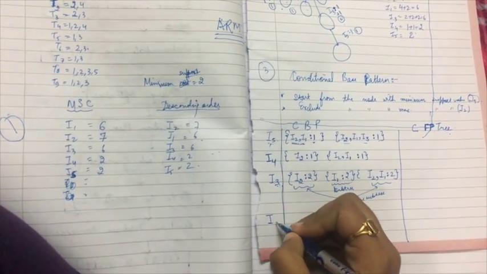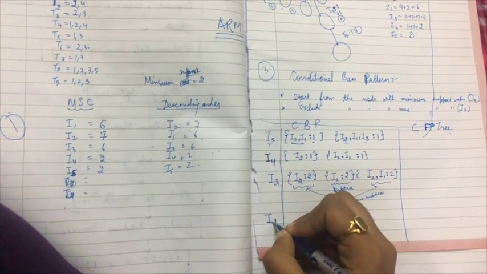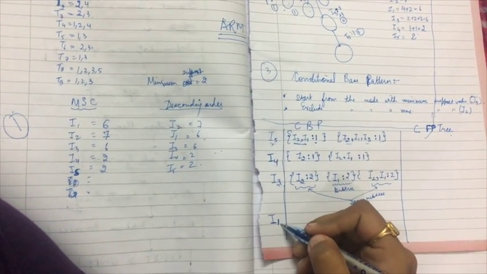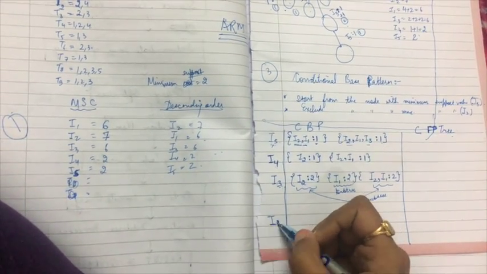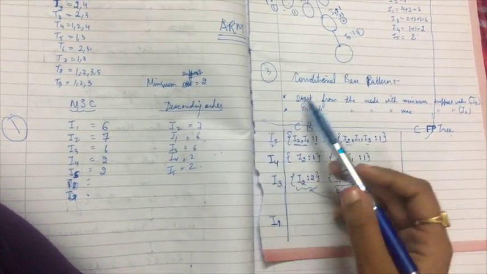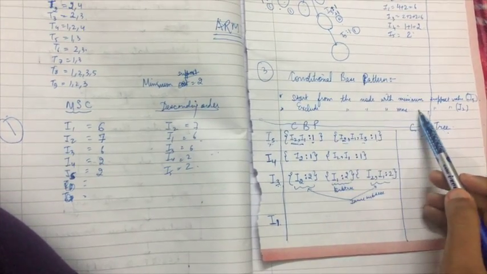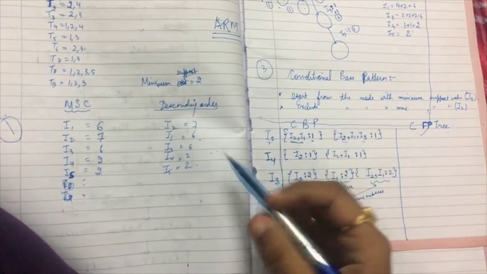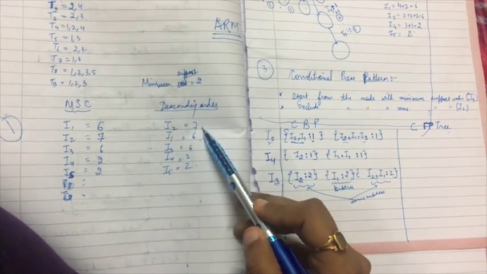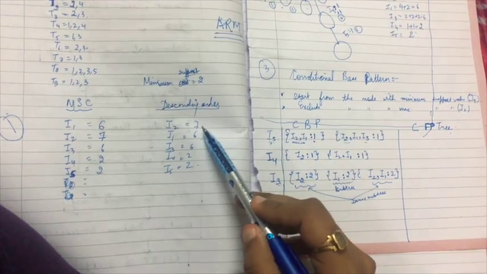Now we have to make it for the last one, that is I1. Why have we not taken I2? Think. We just said that we do not take the item with the maximum support count in the conditional base pattern. I2 is the item with the maximum support count, so we will not take it.